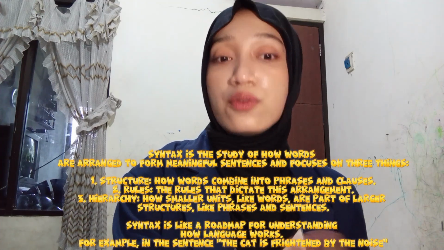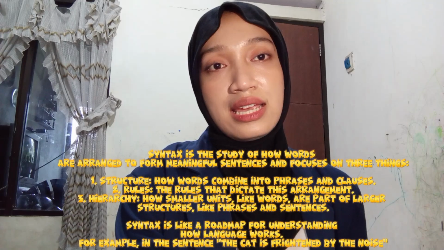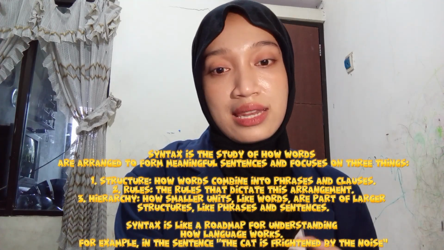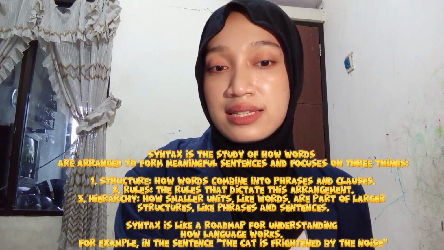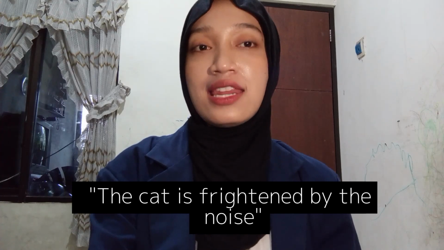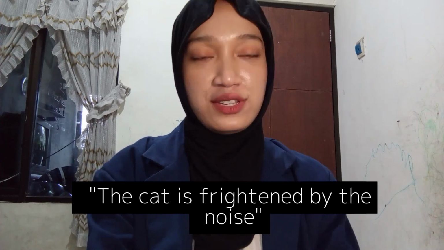Syntax is like a roadmap for understanding how language works. For example, in the sentence, the cat is frightened by the noise. Okay, let's move to analysis of syntax using a tree diagram. Let's begin with the sentence, the cat is frightened by the noise.